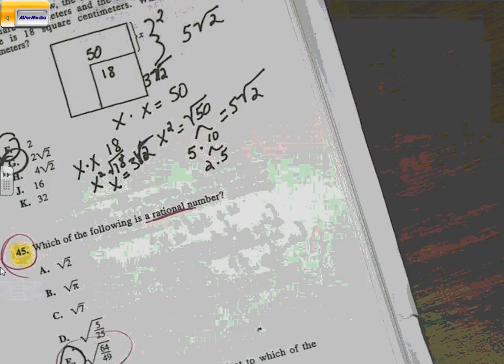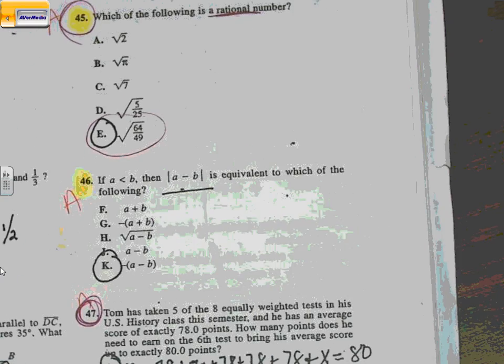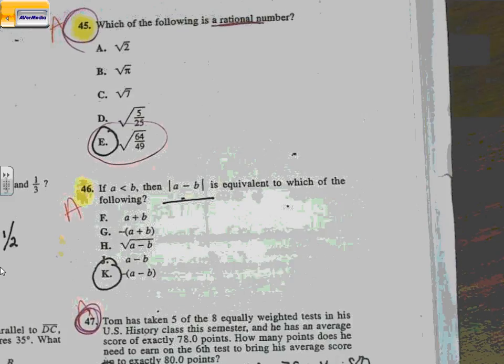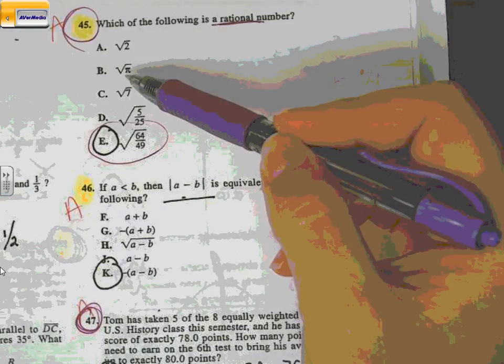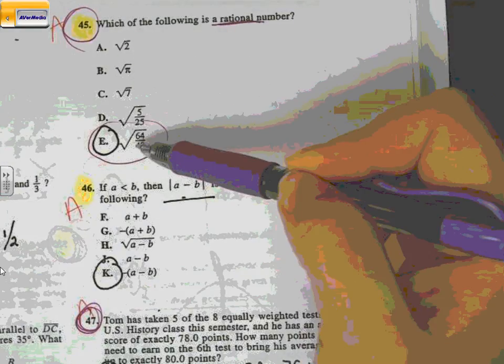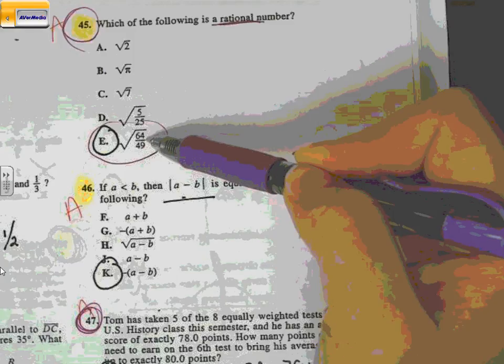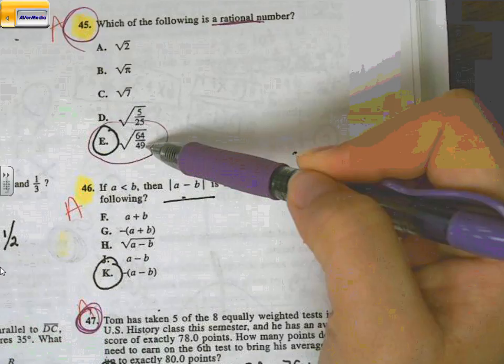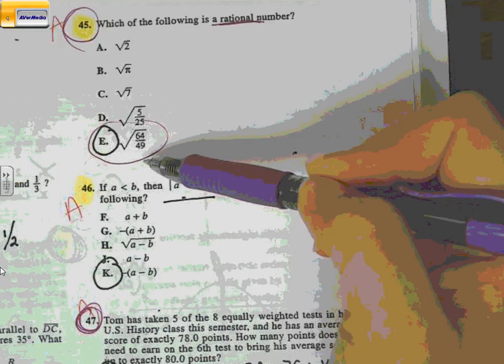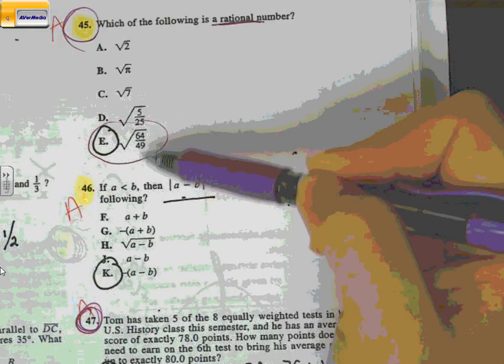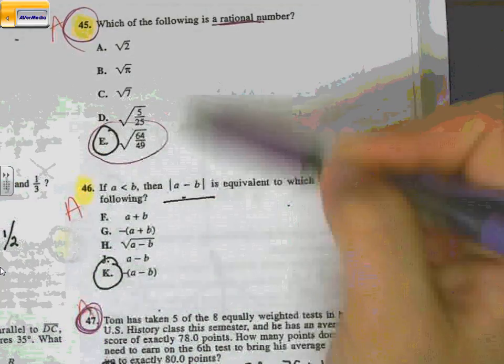Let's look at number 45. You remember me telling you about those words? What does rational mean? To be written as a fraction. Well, I know the square root of 2 can't. I imagine the square root of pi can't. These all seem irrational. But what's the square root of 64? And what's the square root of 49? So that's rational because it's just 8/7. Okay, does that make sense? That's an impossible problem if you don't know what the word rational means.